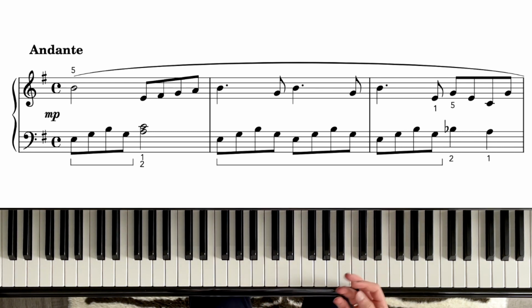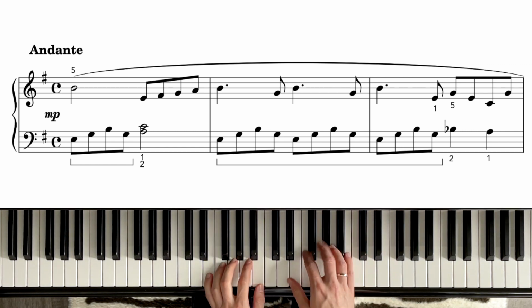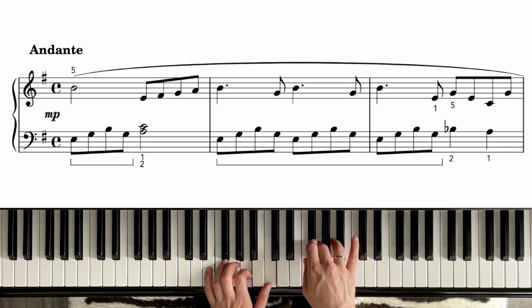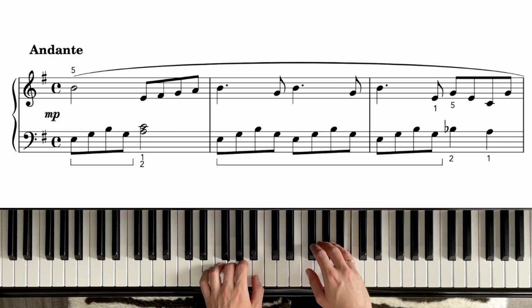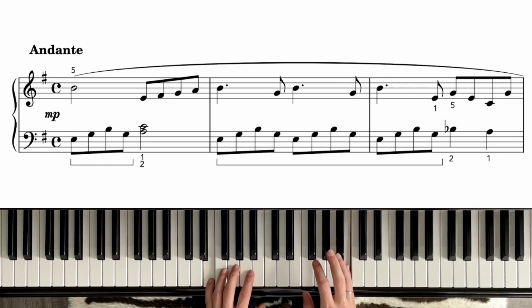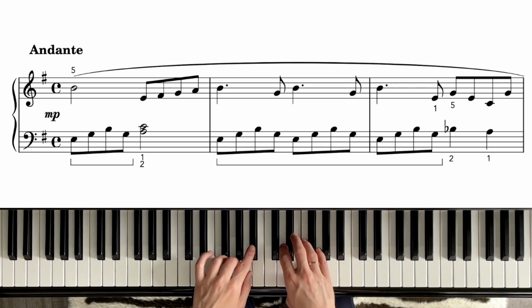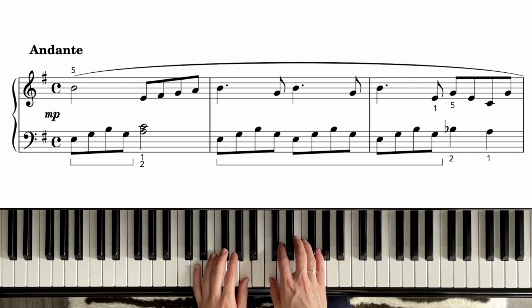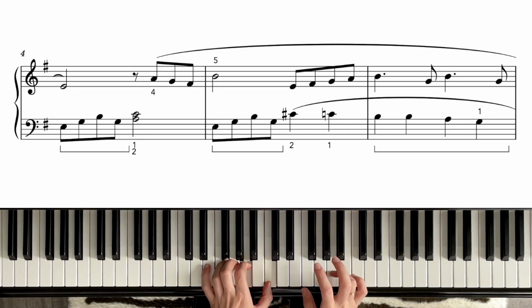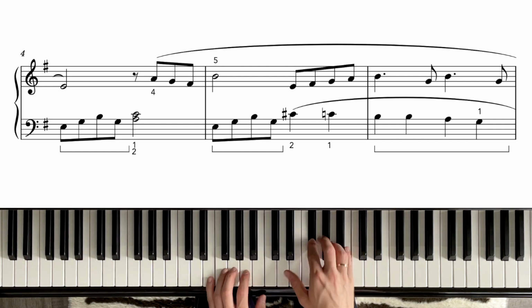So right hand is louder, left hand is quieter, and the pedal is just while you play that E minor broken chord. So let's play it hands together. Pedal up, pedal down. Pedal up, pedal down, up, connect.